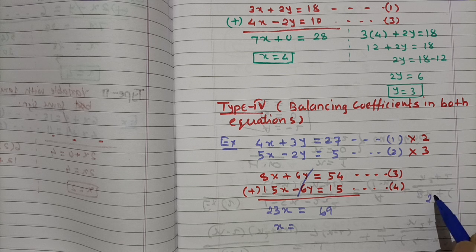If we multiply 23 by 3, we get 3 3s are 9 and 3 2s are 6, 69. That is, we can divide this, so we get the answer 3.